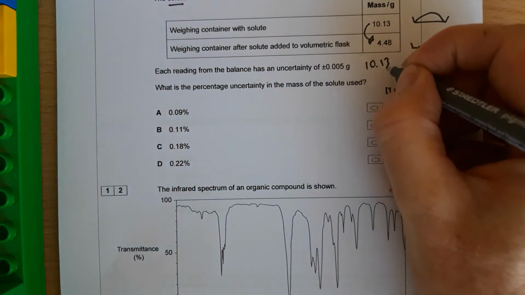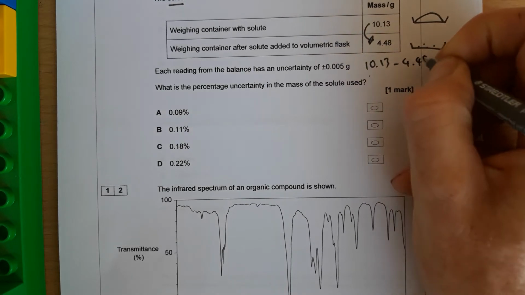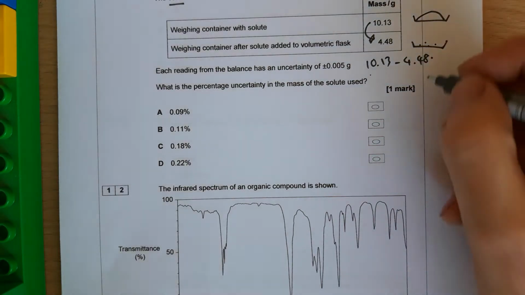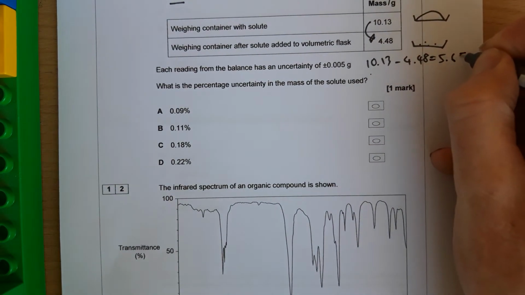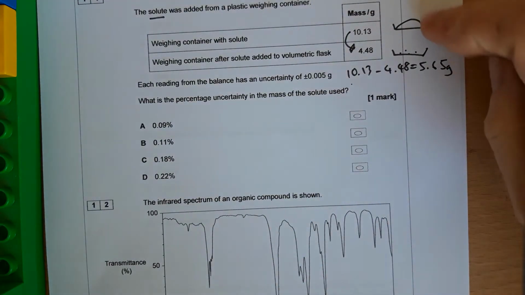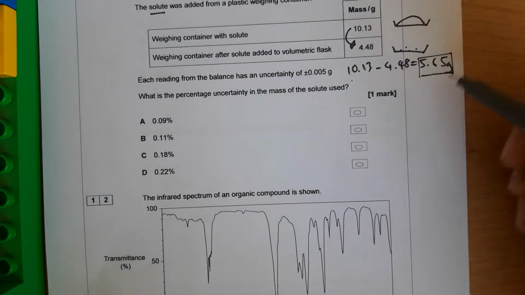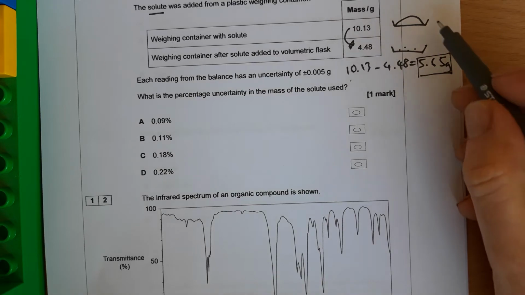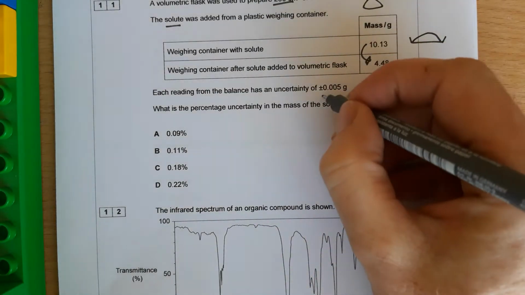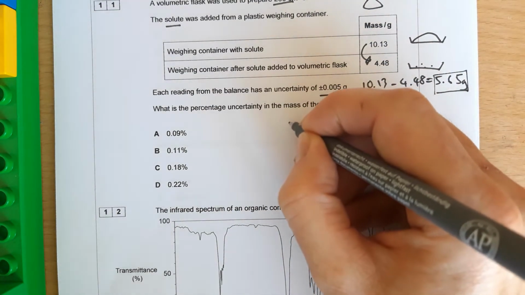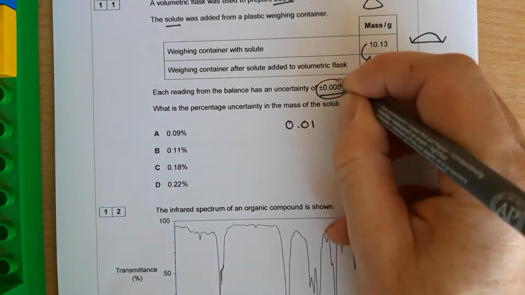So that is 10.13 minus 4.48. I've just got my calculator on my computer here. 10.13 minus 4.48 is 5.65 grams. So 5.65 grams of solute, which is the solid that's been dissolved, have gone in there. But to work out this value of 5.65, you've had to do two weighings. You did a weighing before and a weighing after. And each time you weigh, there is an uncertainty of 0.005. So in total, the uncertainty is 0.01, which is 2 times this.